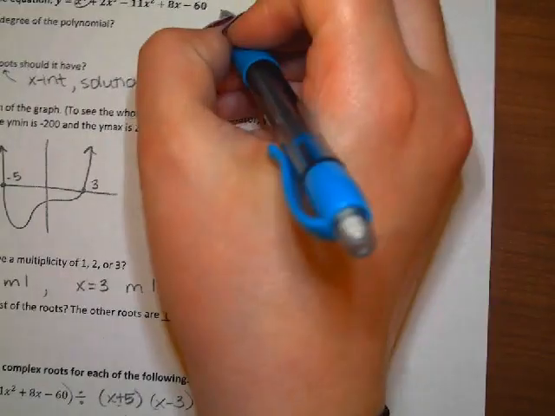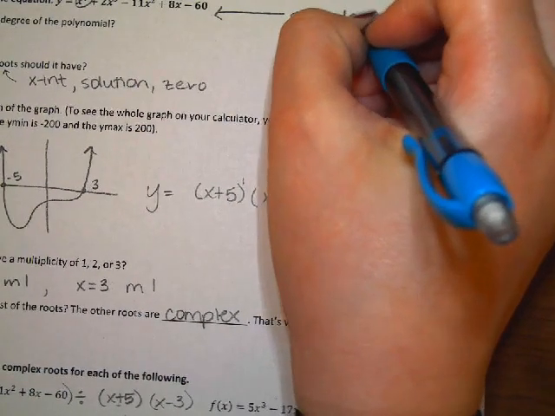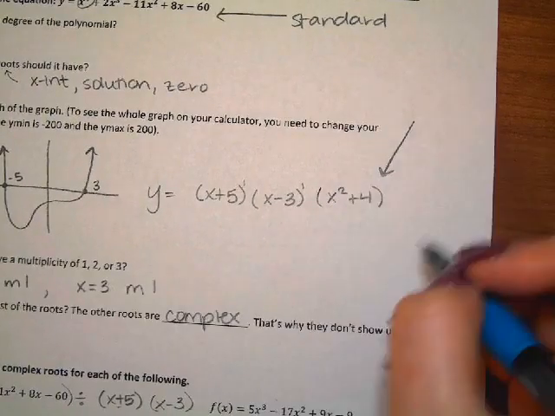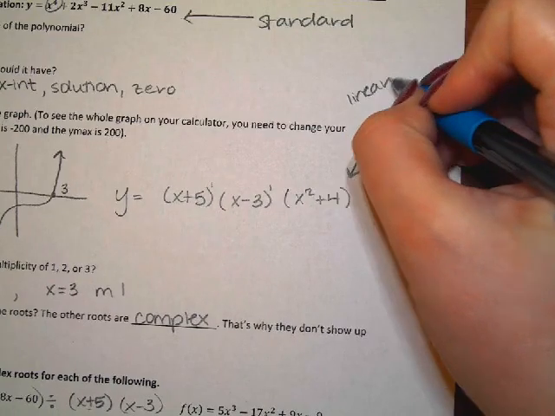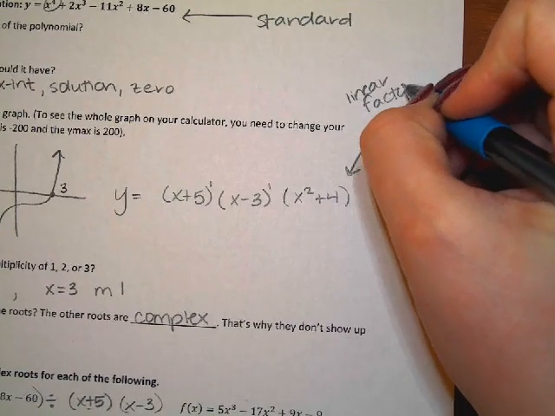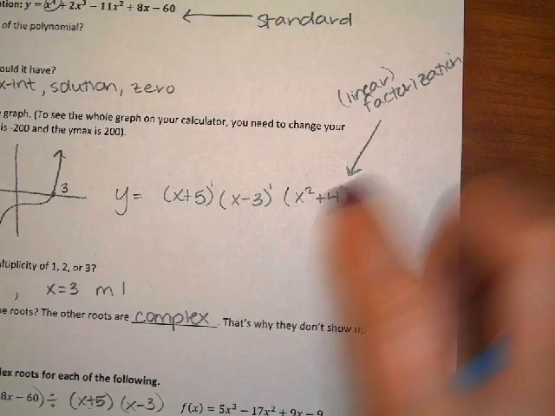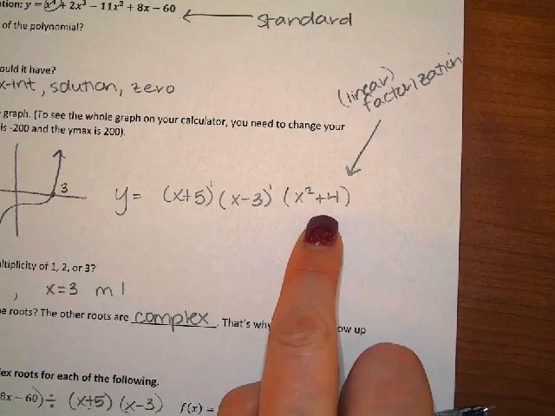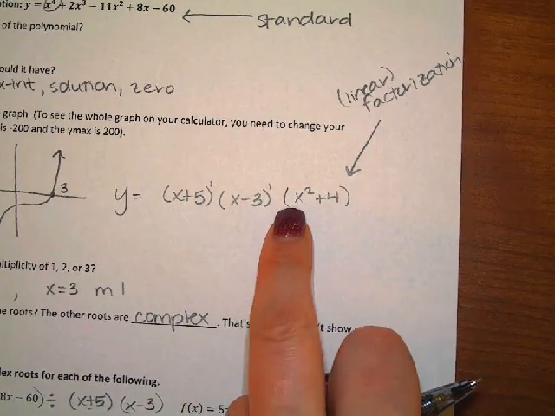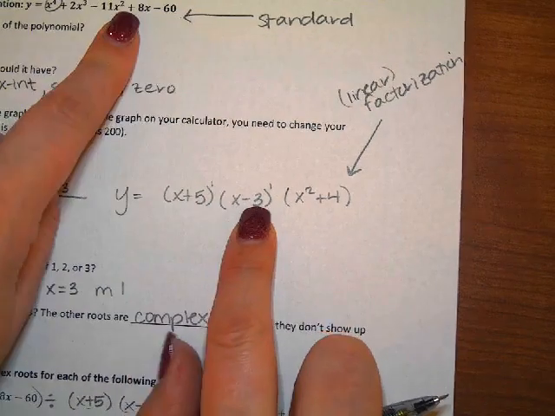So this right here is the standard form. This right here is the form that is not quite linear factorizations, but close. I'm going to put linear in. So this is a linear factorization. This is a linear factorization. This is factored, but it's not linear. It's x squared. But these are the factors of the graph. So these equations are the same.